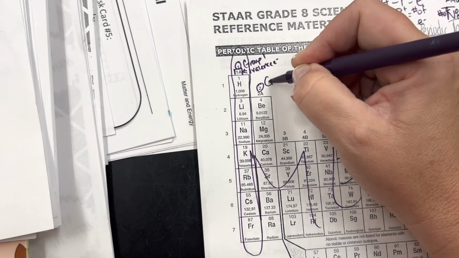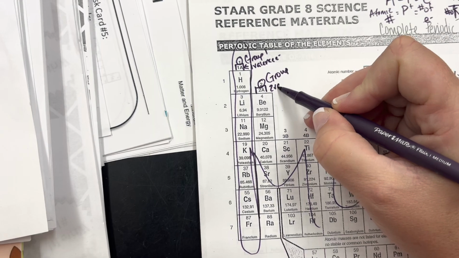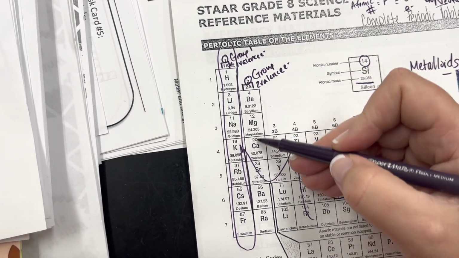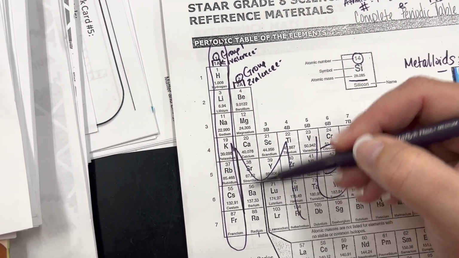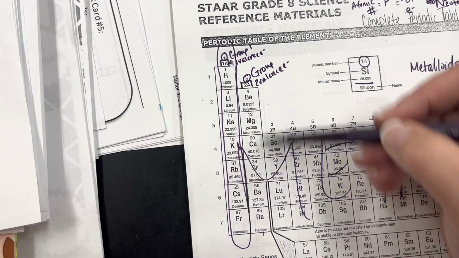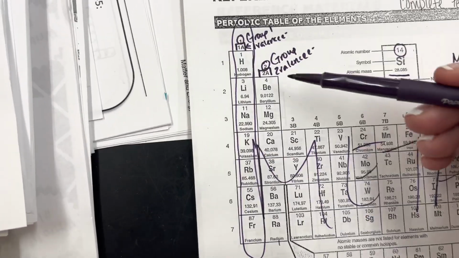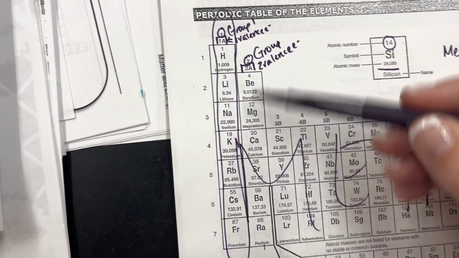This is group 2. Group 2 has 2 valence electrons. Now, everything in this column has 2 valence electrons. Everything in this column has the same chemical reactivity. They have similarities. It's like groups of friends or your family members. So this can be groups or family number. That's what it's called. So this could be a family.